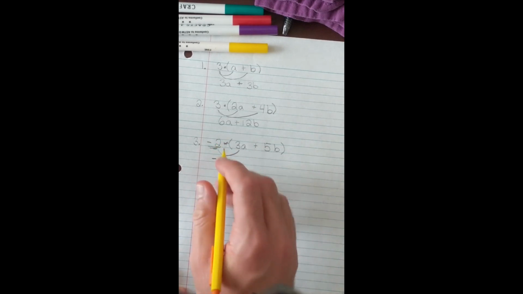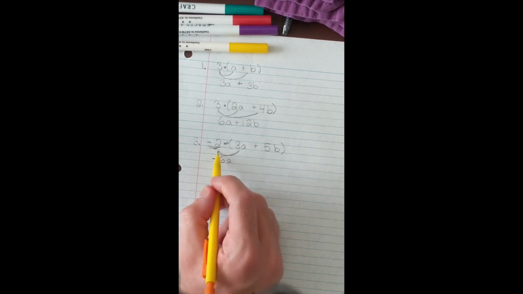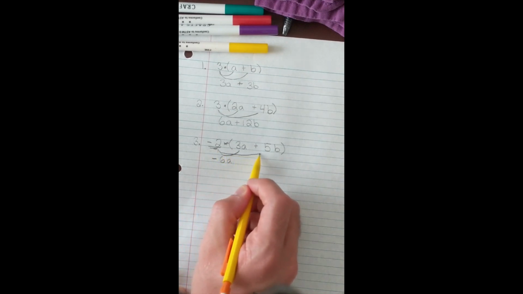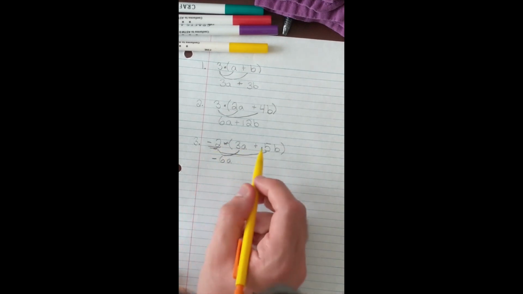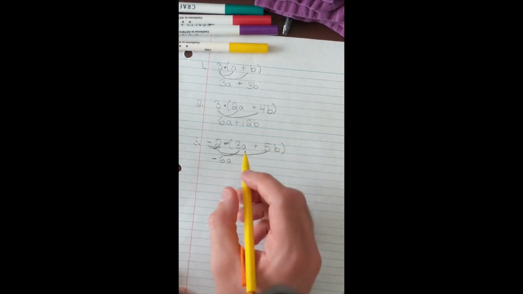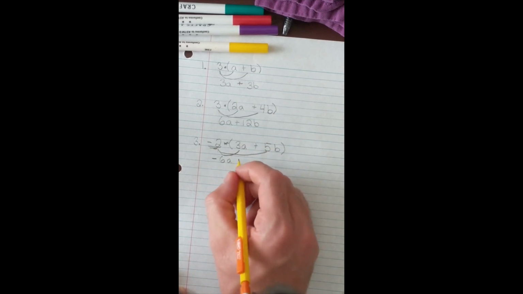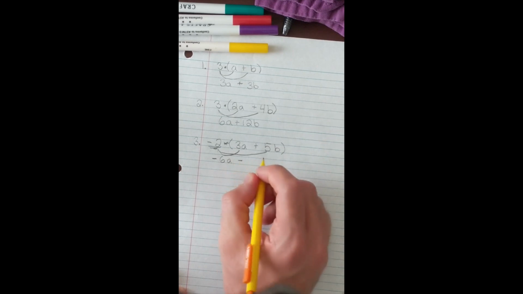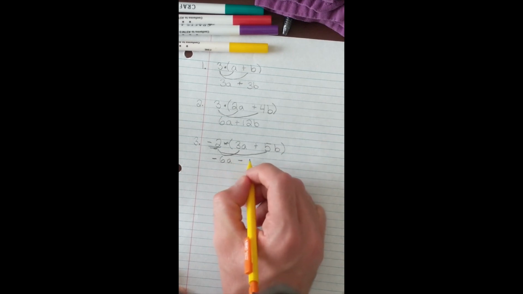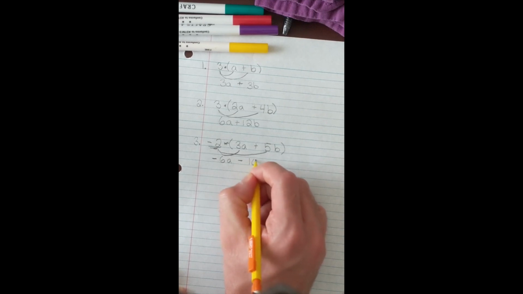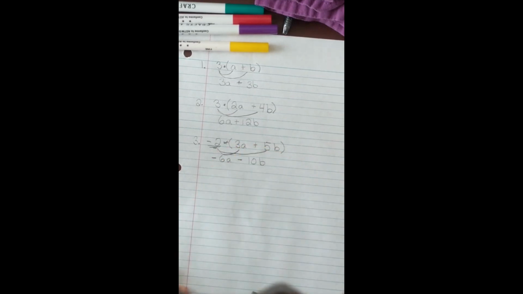And then again, we have negative 2 times the second term here, which would be negative 2 times positive 5B. So negative 2 times positive 5 will be negative 10B. So in this case, we have negative 6A minus 10B. And again, we have an A as our variable and a B, so we cannot combine that. That's the end of this problem.